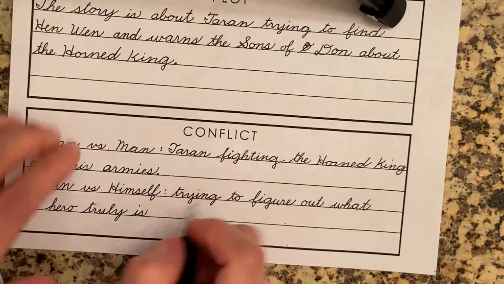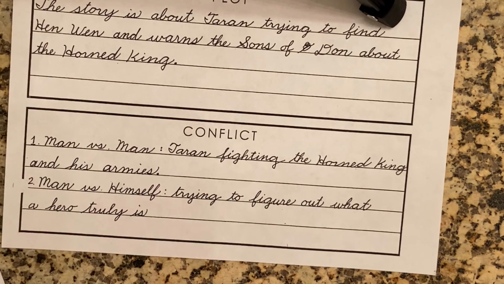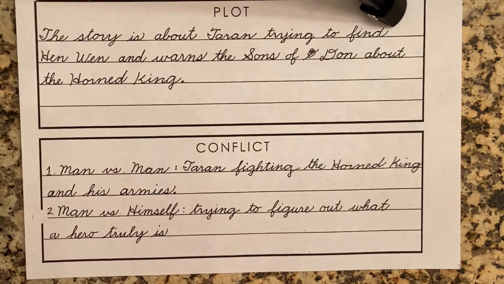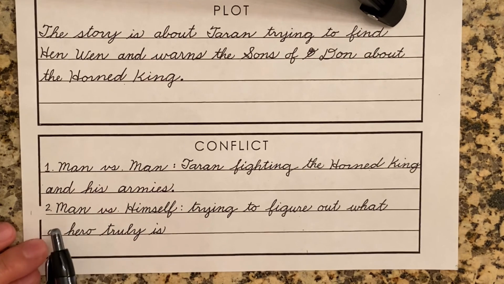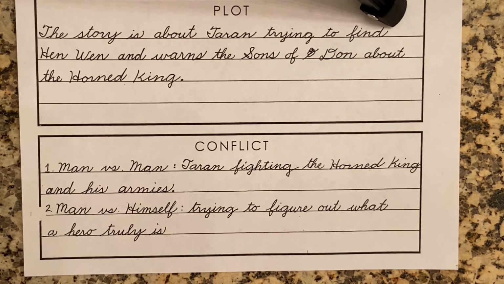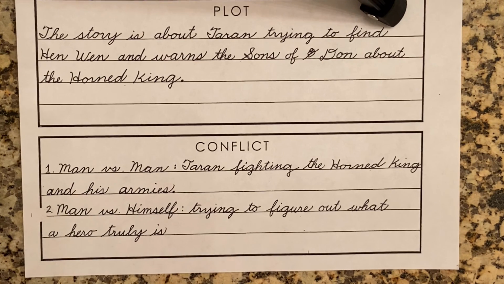Right? At first, he thought being a hero means he's not afraid to fight, he's wearing fancy clothes, he has to have weapons. But later, he gets confused because he's thinking, then what is truly being a hero? Right? So he is battling his inner thoughts. And he's trying to figure out what's evil and what's good. So that's why it's man versus himself.